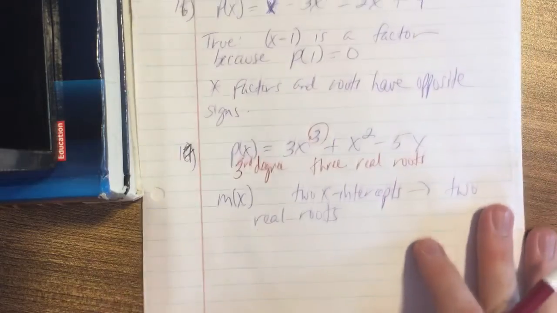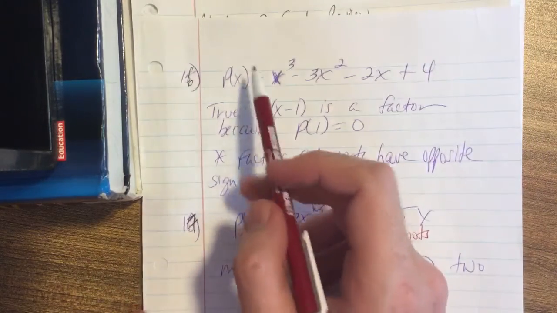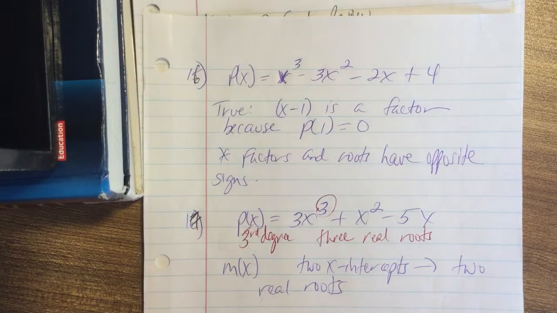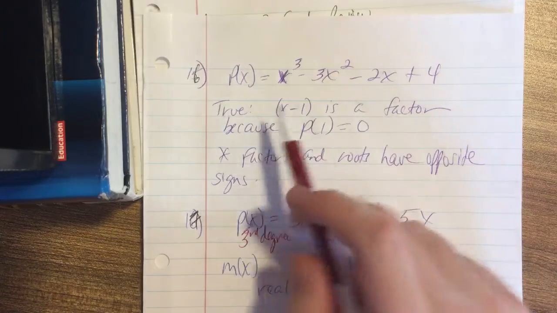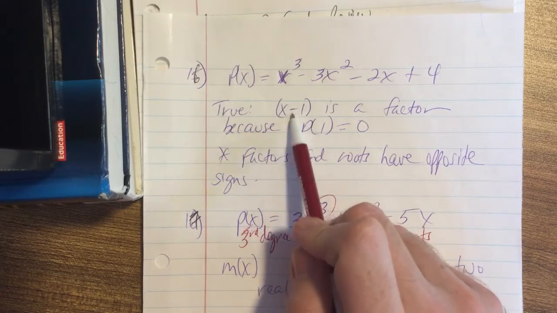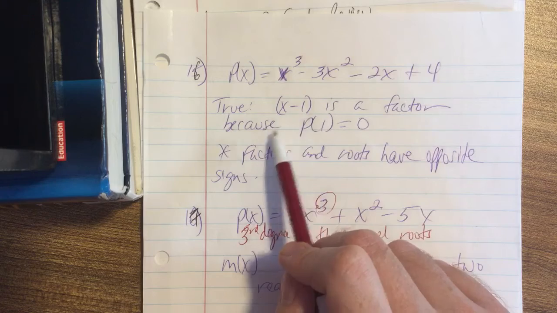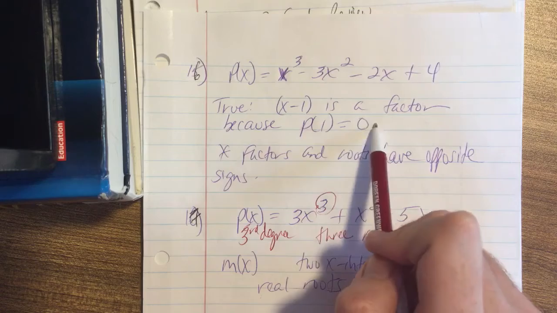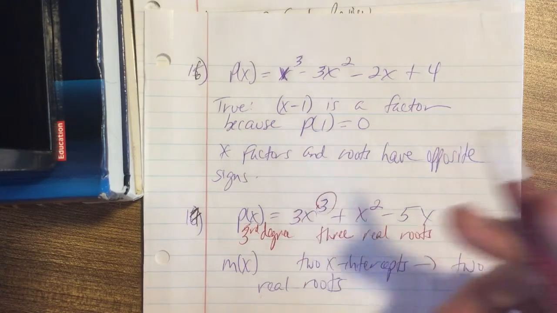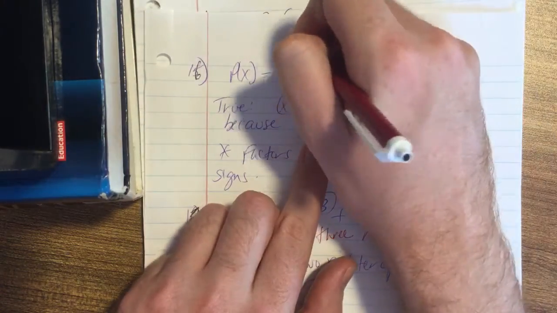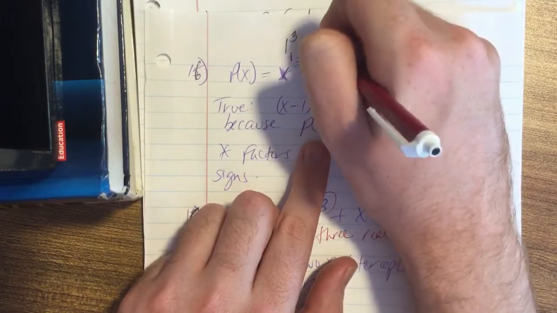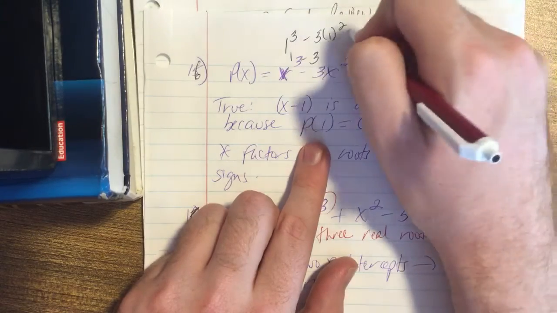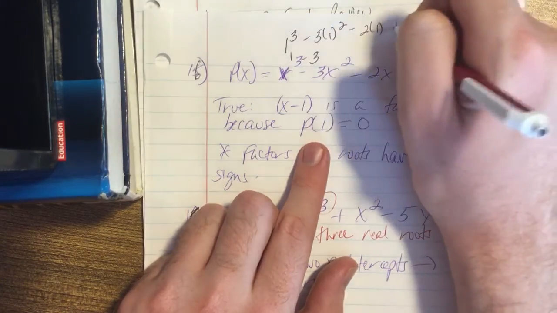That's 15. Number 16, we have the polynomial p of x equals x cubed minus 3x squared minus 2x plus 4. We know that the following statement is true. We know that x minus 1 has to be a factor, because if we evaluate the function at 1, which means that 1 is a root, it's equal to 0. And we know that factors and roots have opposite signs. If we plug in 1 here, 1 cubed is 1, minus 3 times 1 squared would be minus 3. Minus 2 times 1 plus 4.